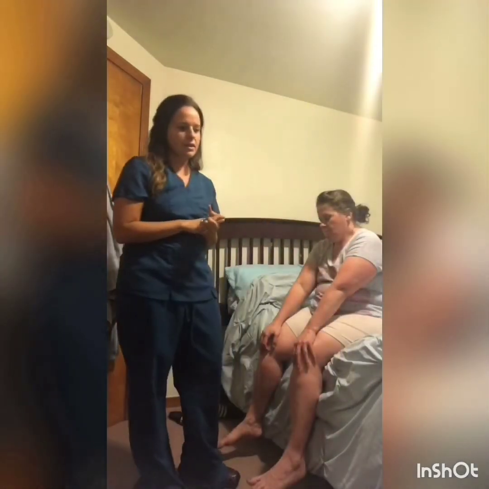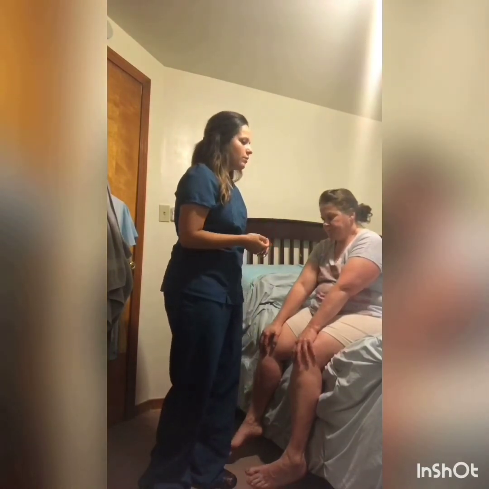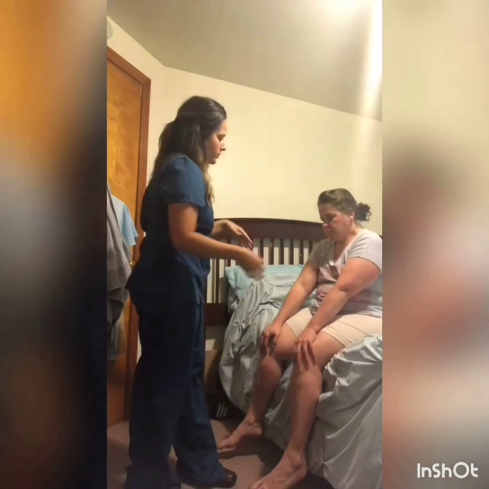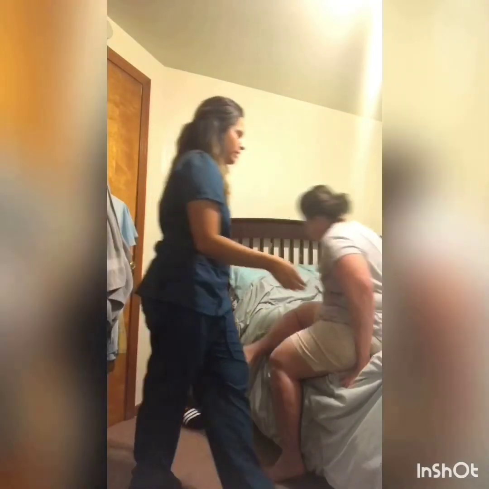So after you've completed your hands and wrist exam, then you can move on to your back exam. So initially are you able to turn a little bit to your right side? Can I get an angle? Okay.